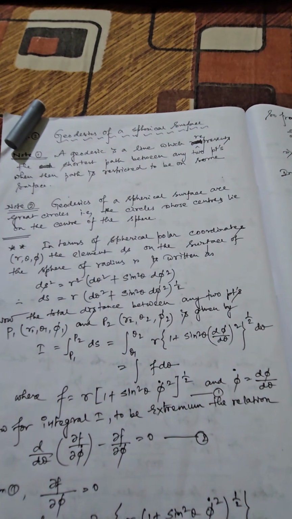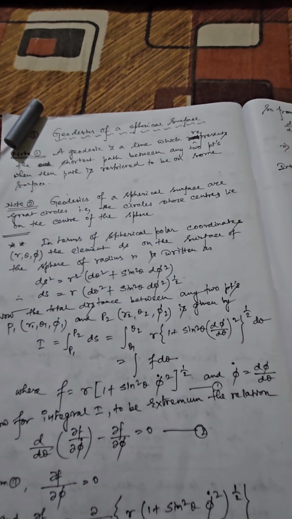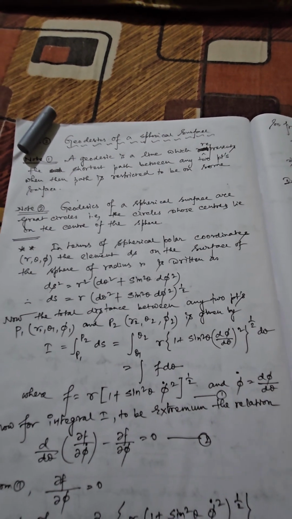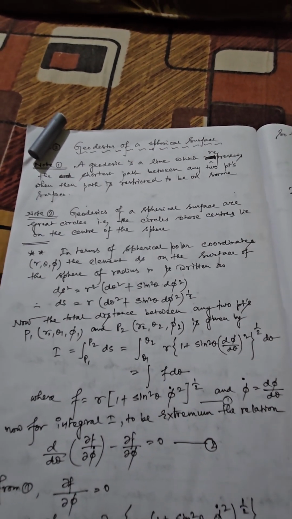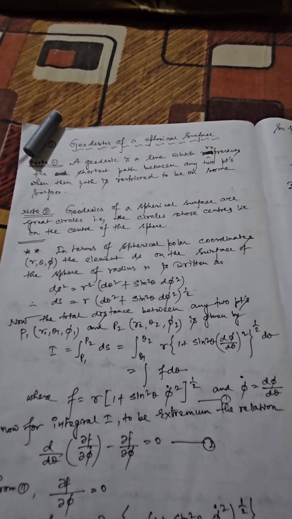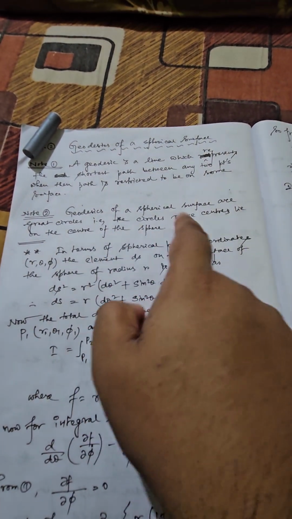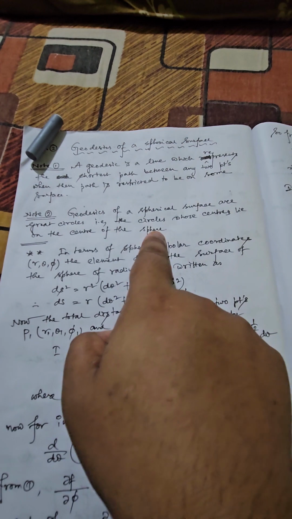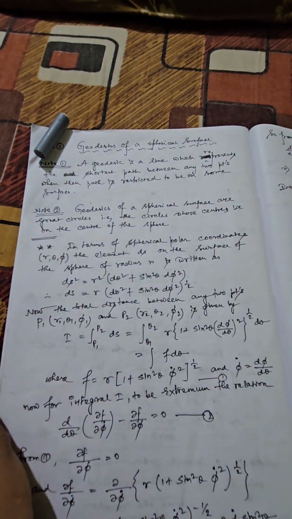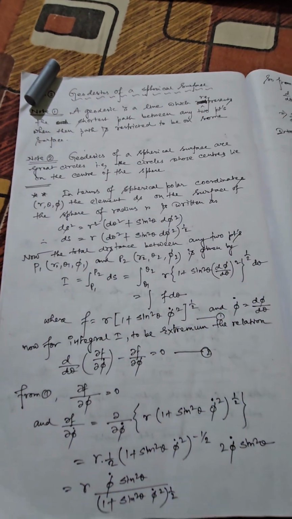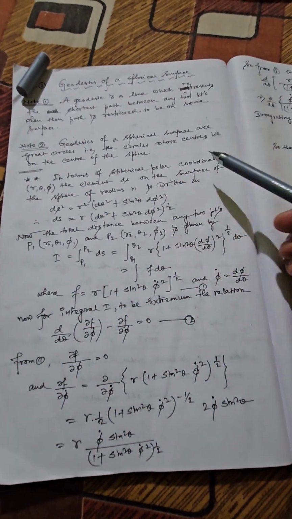Now I hope you know from graduation what is the meaning of great circle. Whenever the radius of the sphere and the radius of a circular section within that sphere become identical, then that circle will be considered a great circle. So we can say the circles whose centers lie on the center of the sphere can be considered great circles. So to solve this one, you can see I have started with the spherical polar coordinate system r, theta, phi.